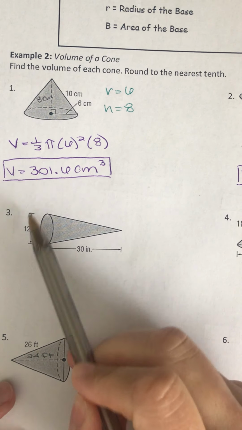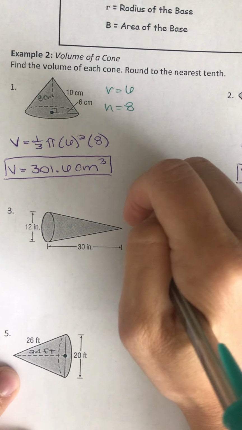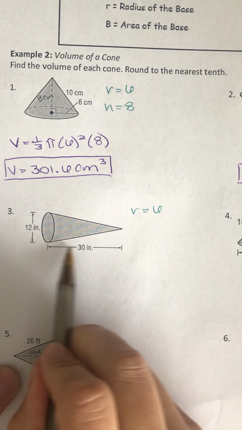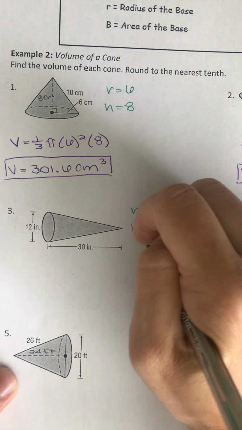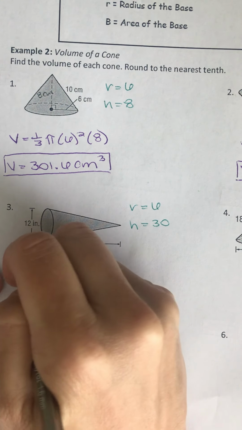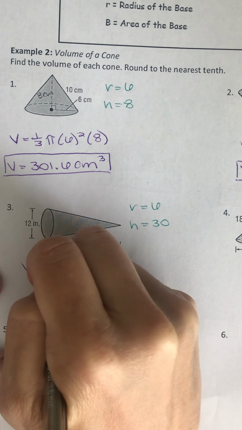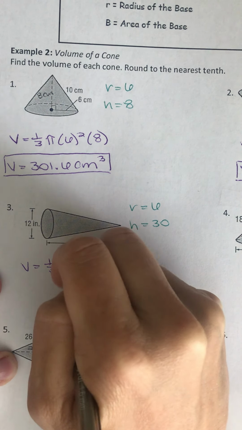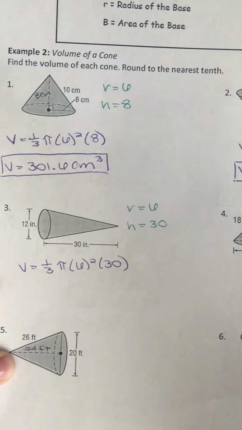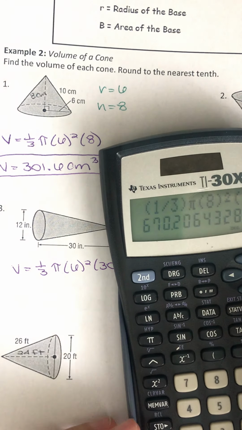The next one, they give me my diameter. I don't want the whole diameter, I want half of it. Half of it is the radius. The height of my figure is 30. So volume is 1/3 pi 6 squared times 30.